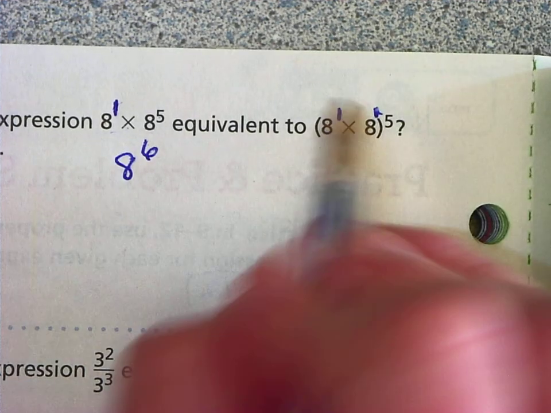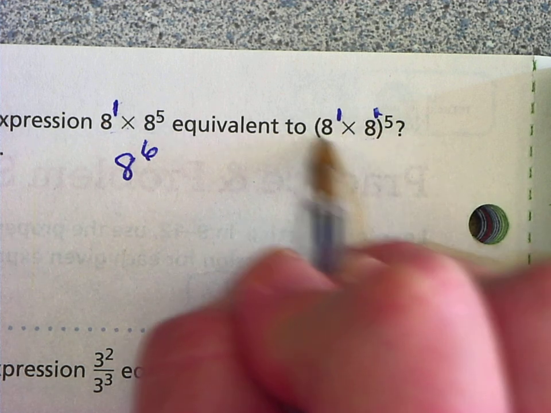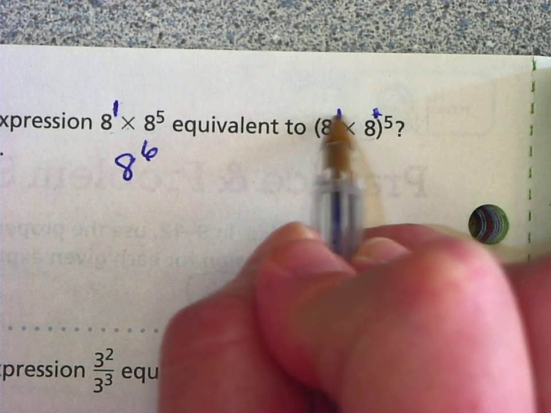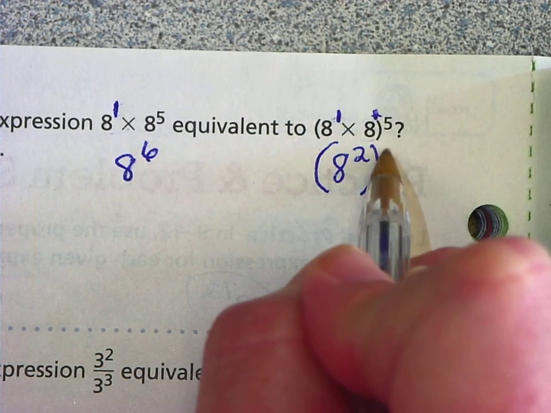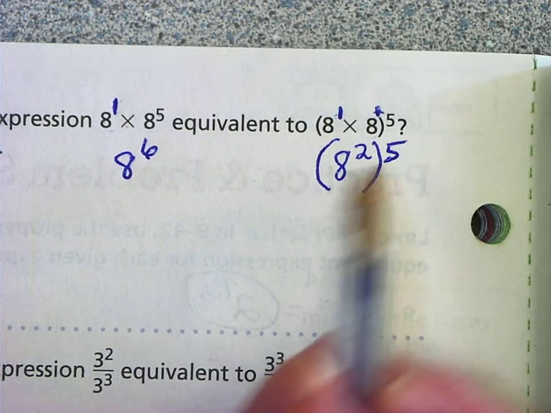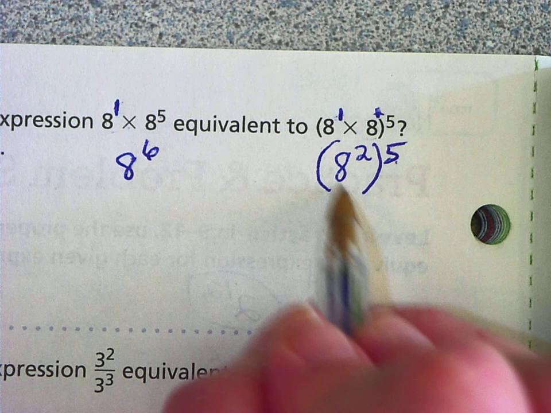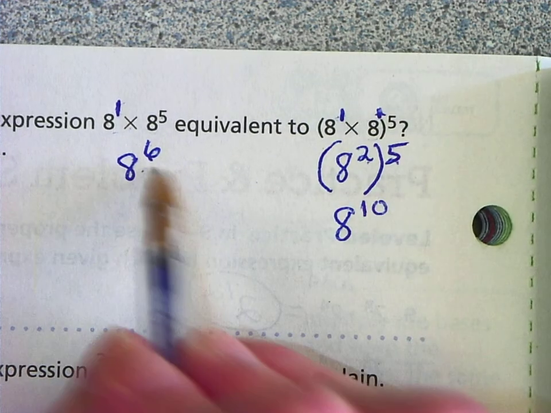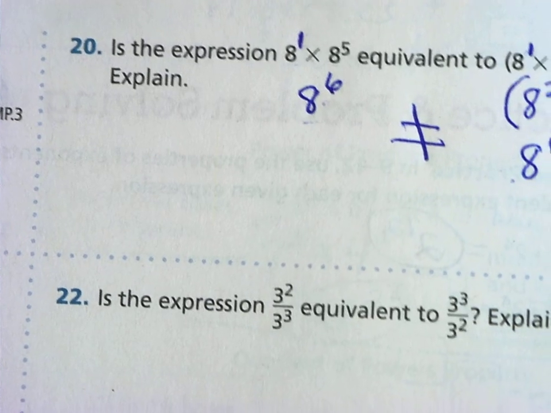And now this one, remember, actually you could do this 2 different ways. So you could solve the inside. So remember, you keep your base and you add your powers. 1 plus 1 is 2. So that would still be in parentheses to the 5th power. And then now this is finding a power of a power. So you keep the base and you multiply. 5 times 2 is 10. So these are not the same. So these are not equivalent to each other.